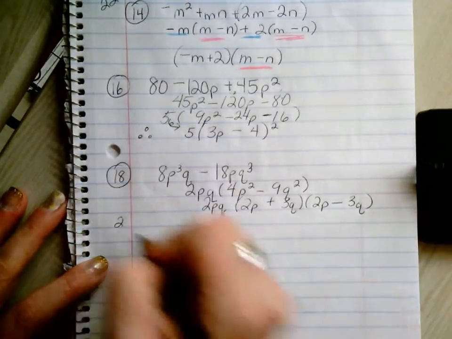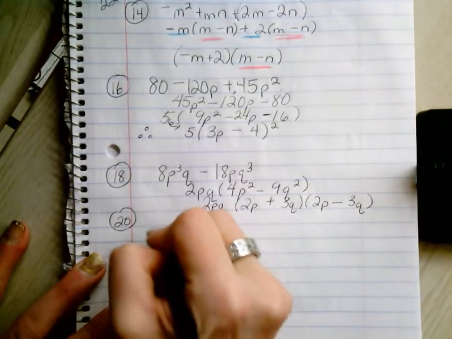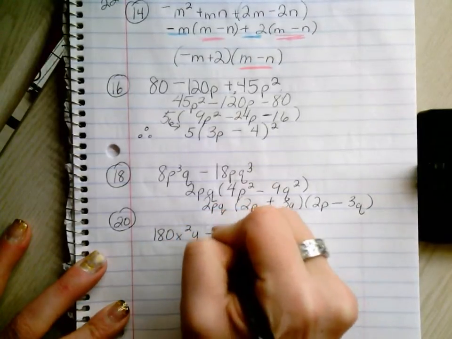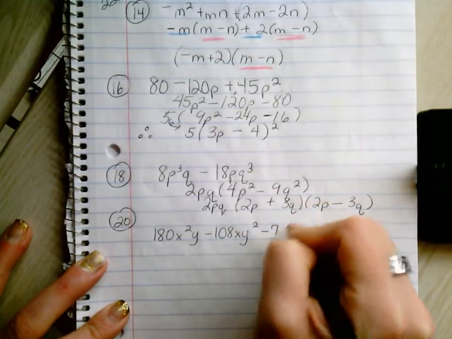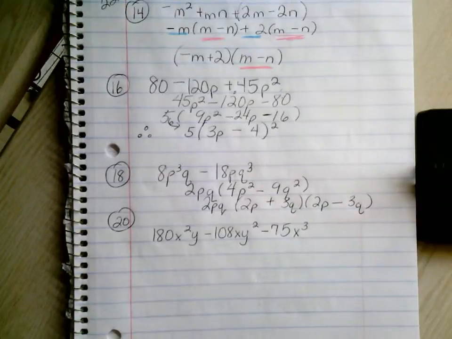20. 180x squared y minus 108xy squared minus 75x cubed. All right, I see a greatest common factor.